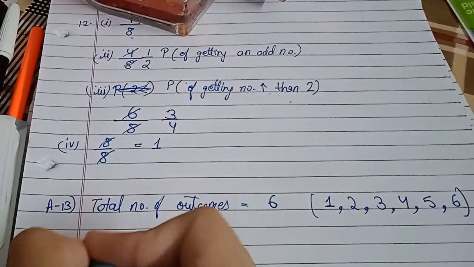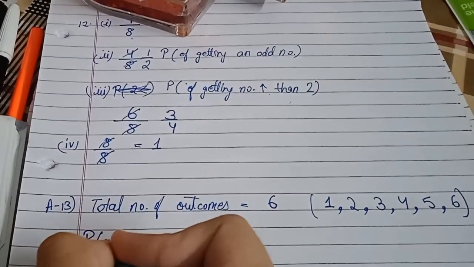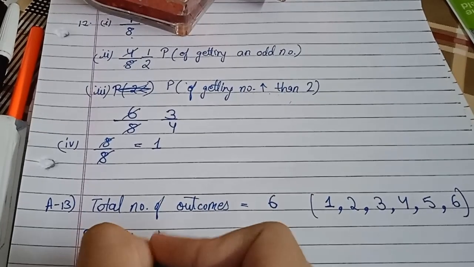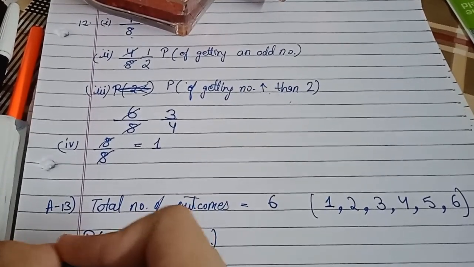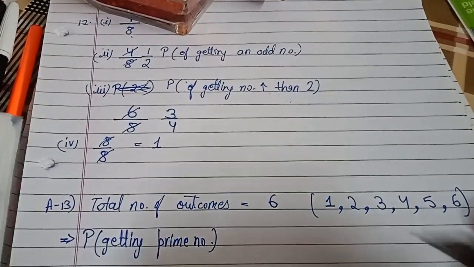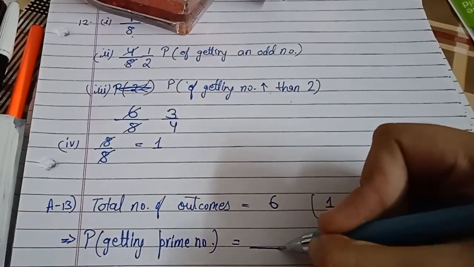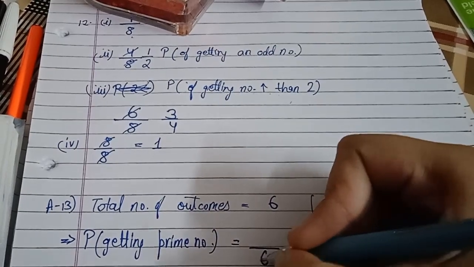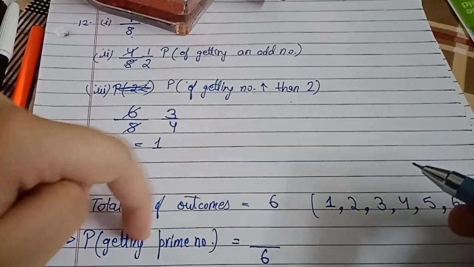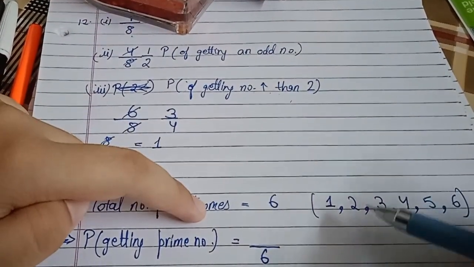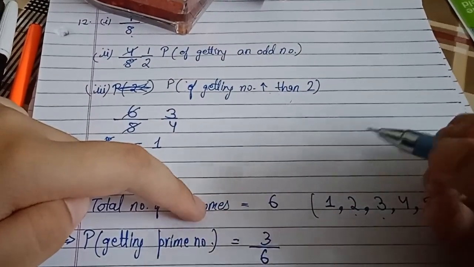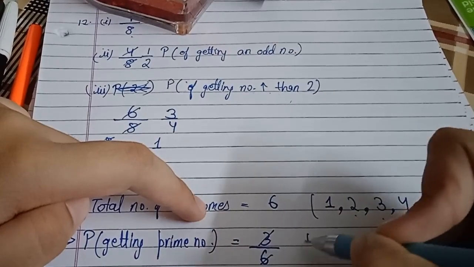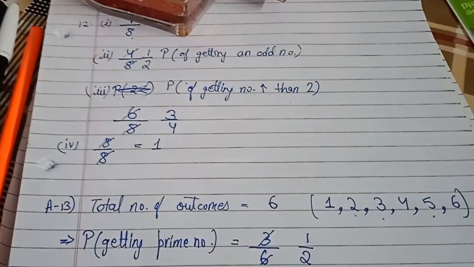Now probability of getting a prime number. So how many prime numbers are there? Just look. Total number of outcomes is 6, and the favorable outcomes are prime numbers: the prime numbers 2, 3 and 5. 3 favorable outcomes, so 1 upon 2.